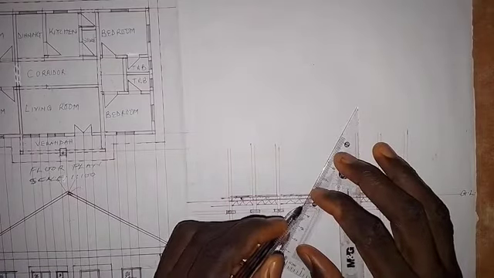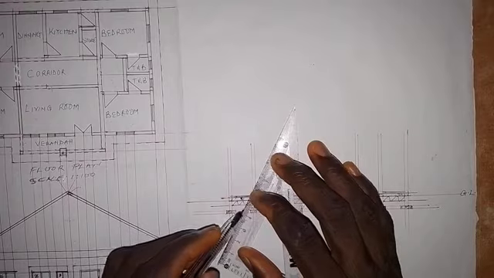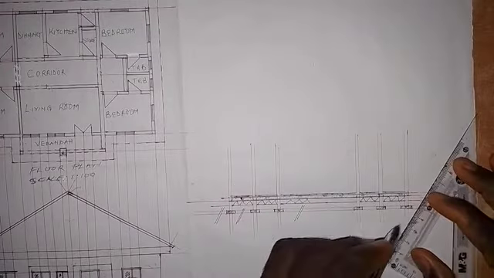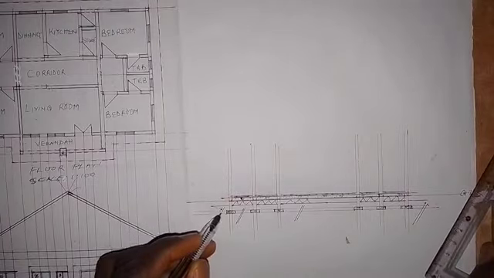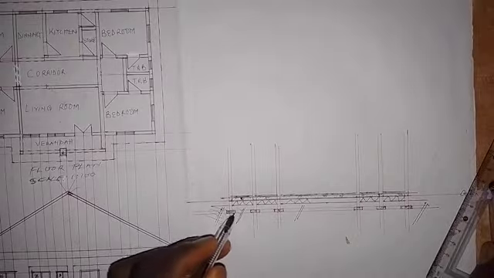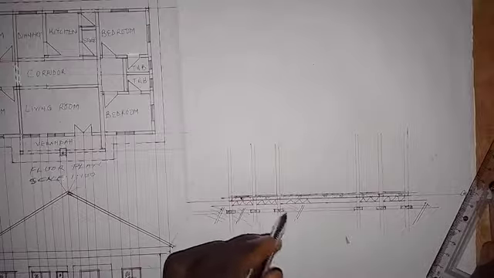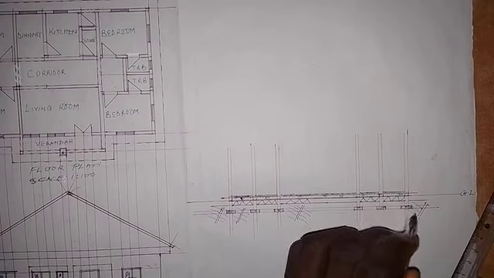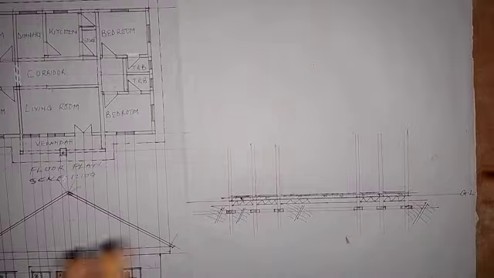So next thing that we are going to do here as part of the floor, we need to put the heads, that is the sand, under the floor in the ground. Alright, so we have done that.